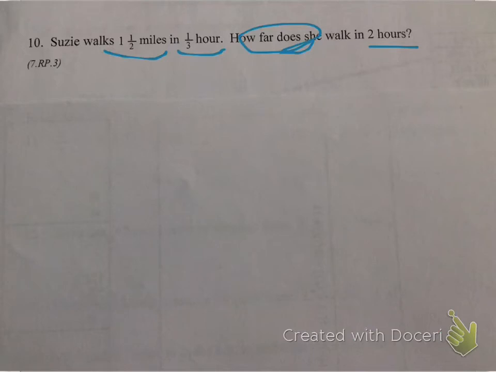You could find unit rate. You could think this out, okay, and make that 1/3 of an hour. There's 3 of them. How many are in 6? You could use that multiplication method there. That's an option. I'll set it up as a proportion for you, and then I could show you the other way.